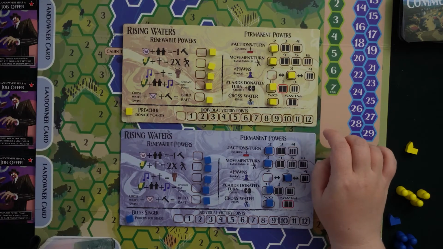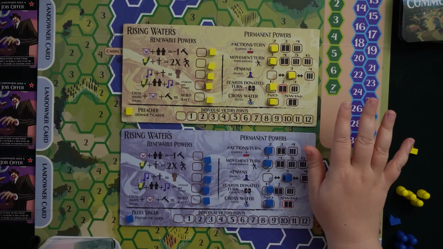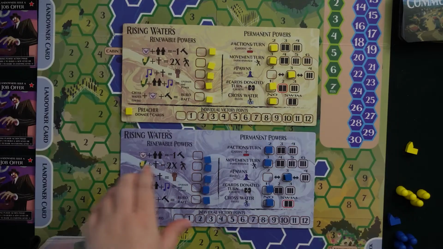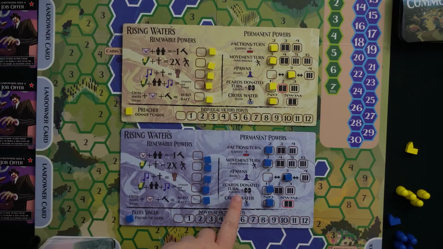You need it to build a raft. You definitely need to learn how to swim. It's a flood. So that is the basics of these renewable and permanent powers.